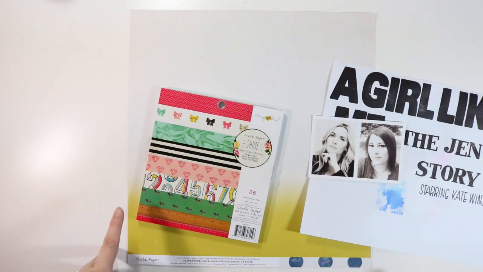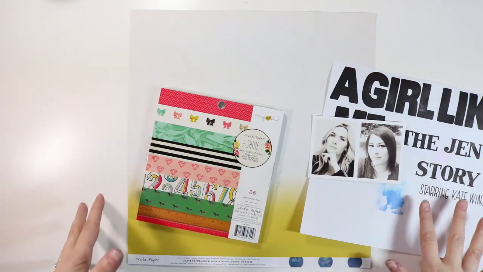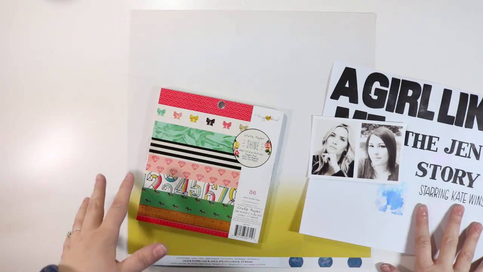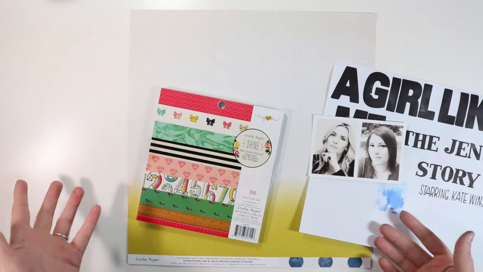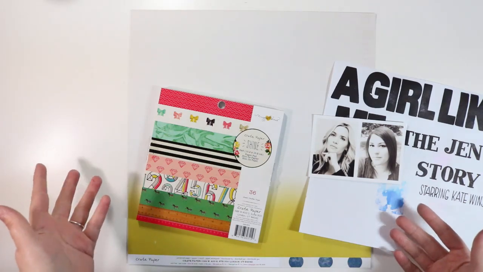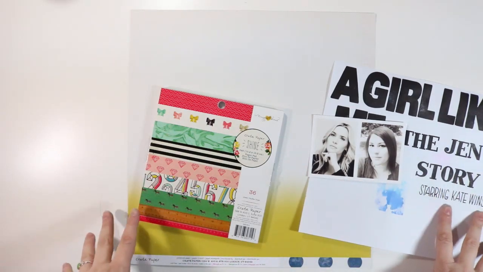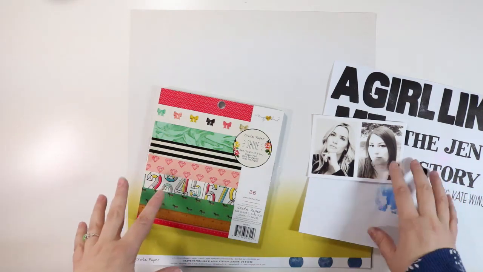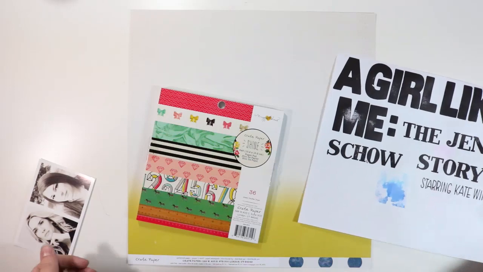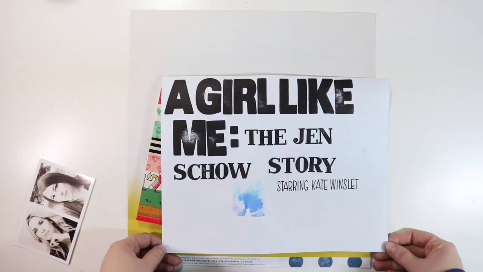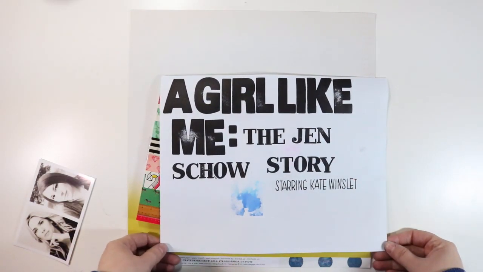I think it's important to scrapbook the sides of your personality, like the funny side of your personality, which I'm pretty snarky and sarcastic and I joke around a lot. So I think that this will be a fun one to have in my album. But I am making the title like one of those horrible Lifetime movie titles. So the title's going to be A Girl Like Me, the Jen Scouse Story starring Kate Winslet.